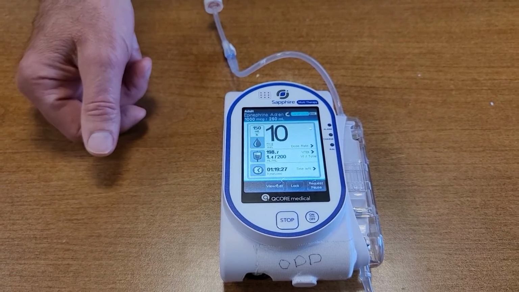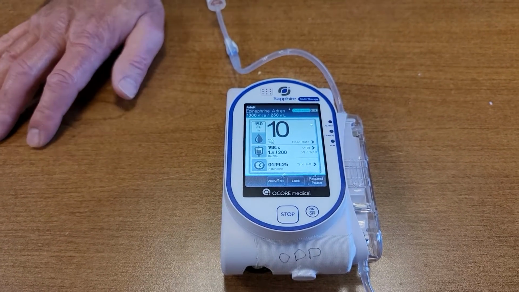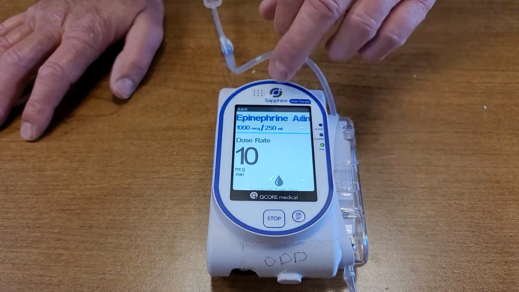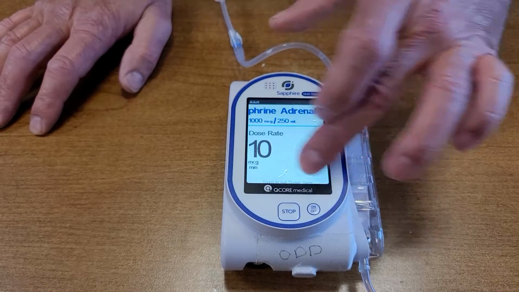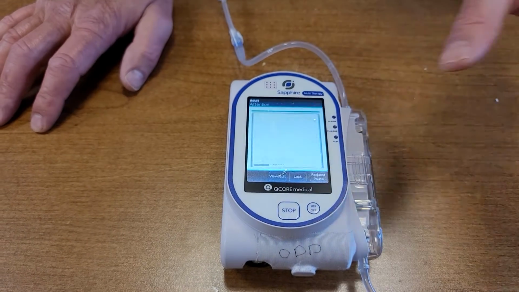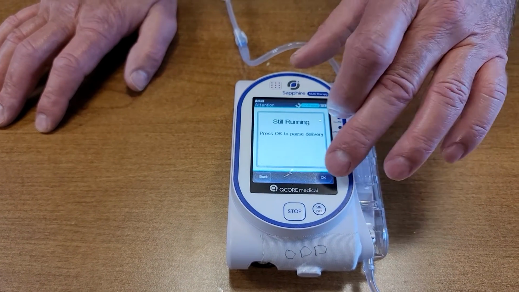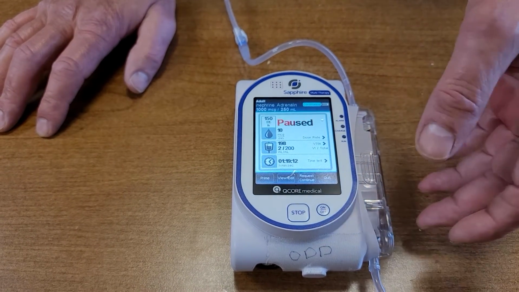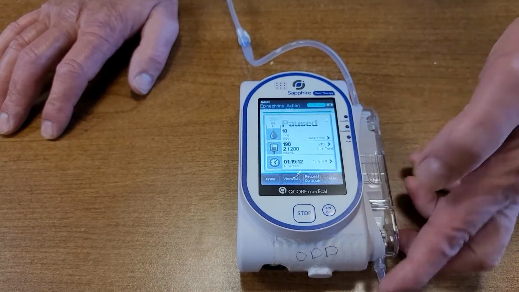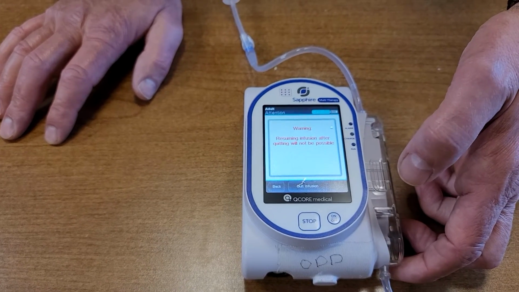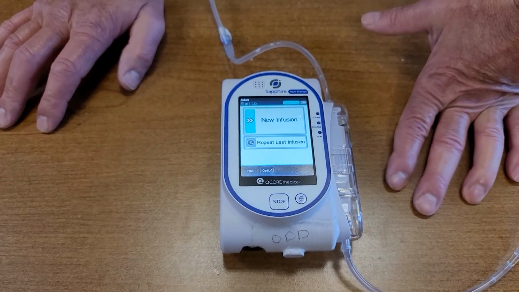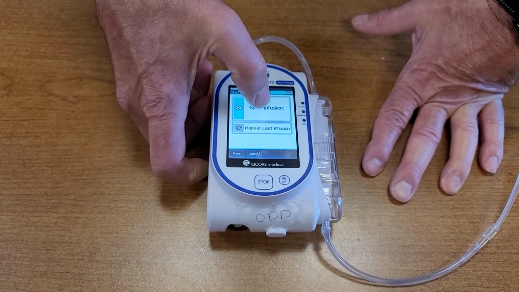So let's say we want to go ahead and pause this particular one right here. We can hit request pause. Just touch it. Request pause. It's still running. Okay. And I just want to quit this one altogether. Warning, it's going to quit. Okay, I realize that. Quit infusion. Now I can go to a new infusion.